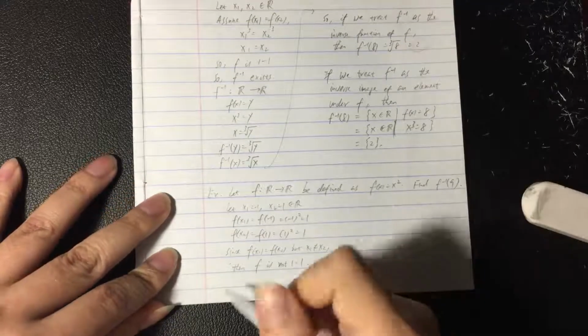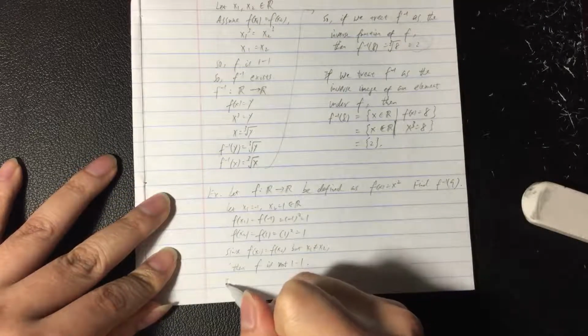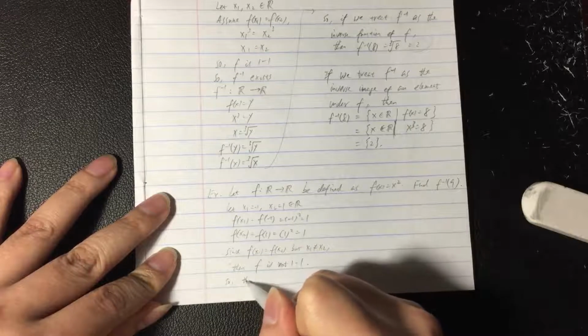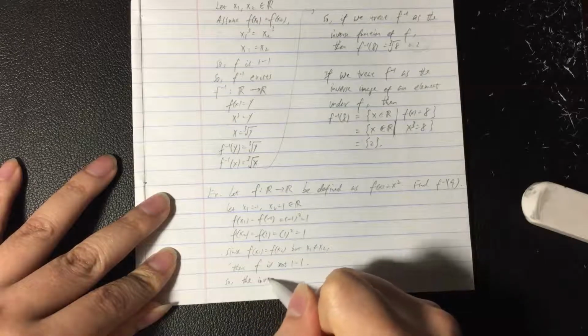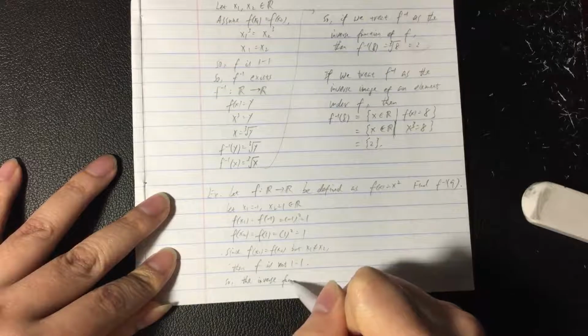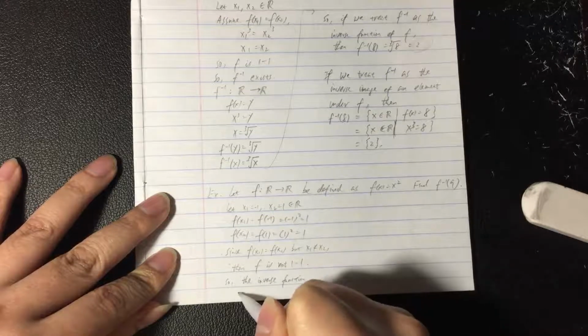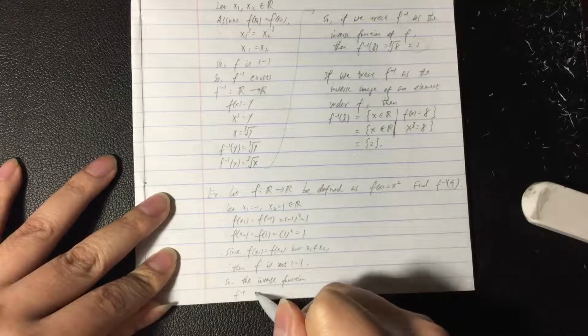Since f is not 1 to 1, the inverse function f inverse does not exist.